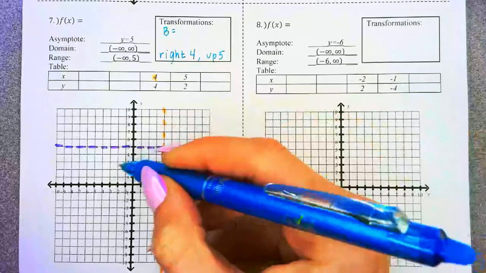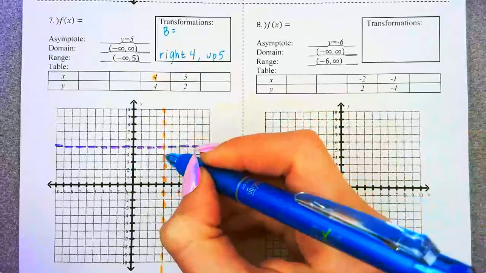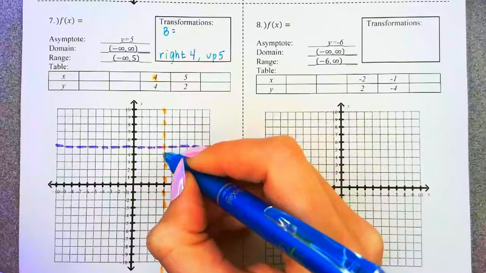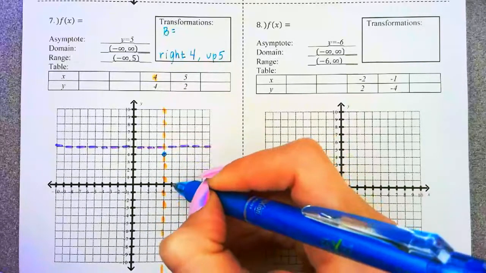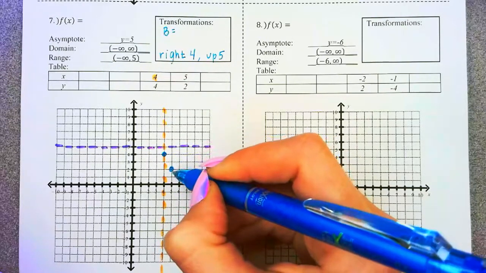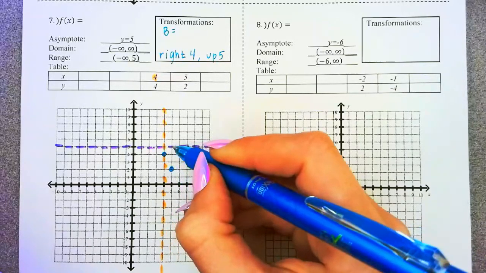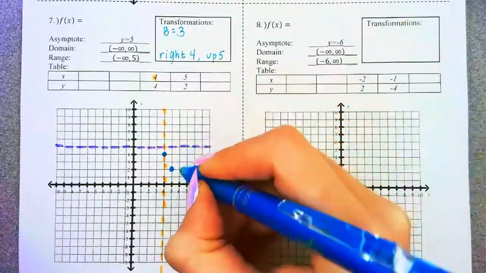The y value of 4 goes with my x value of 4. If I plot that point, you can see that it's 1 unit down the dashed orange line from my horizontal asymptote. That means my initial value is negative 1. The next point I have indicated by the table is 5, 2. If I plot that point, I'll see that my distance has tripled. Since my distance has tripled, that makes my base 3.